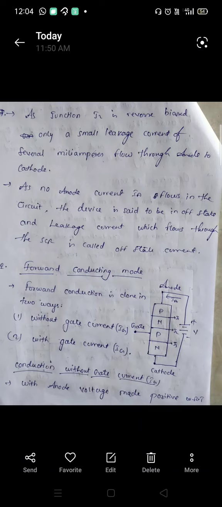So what will happen when we connect the battery in the reverse bias condition with respect to the PN junction diode? A small amount of current will flow from the N type to the P type region. That current will be in the few milliamperes.